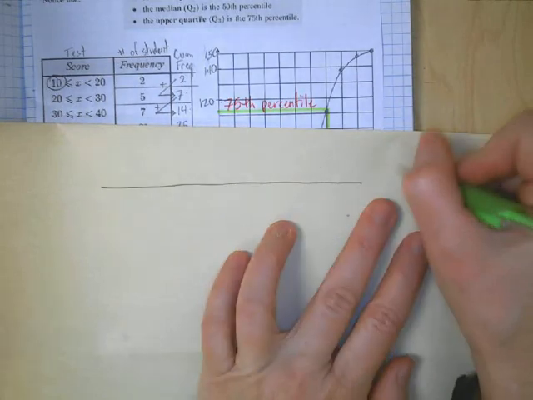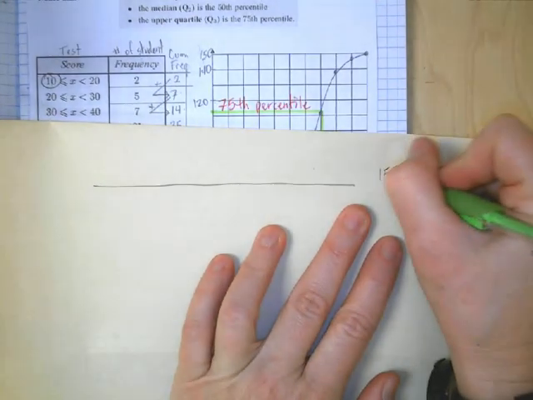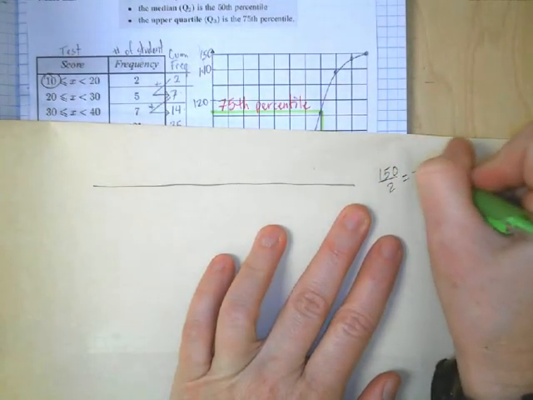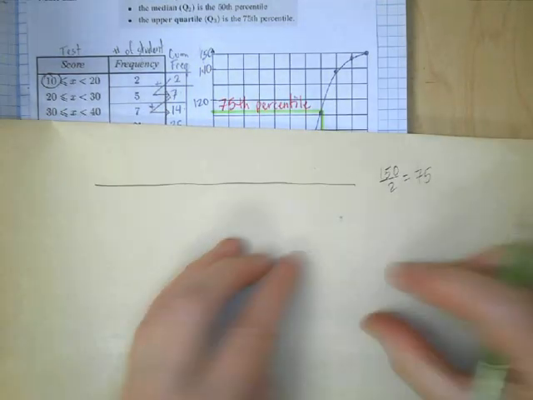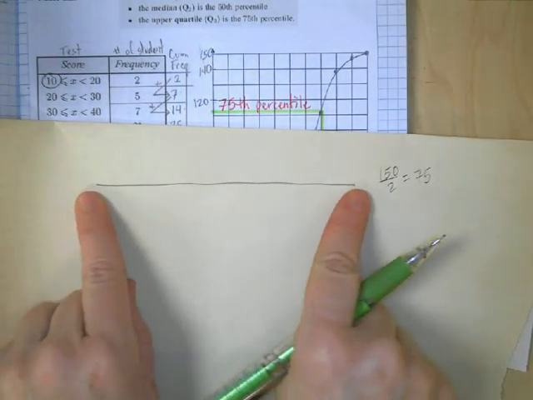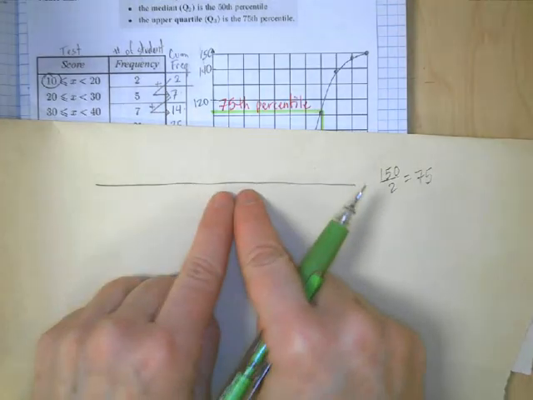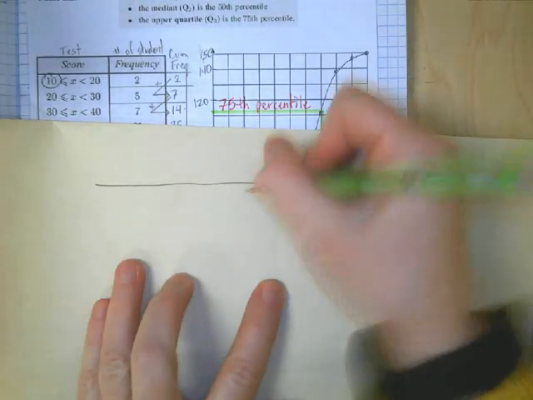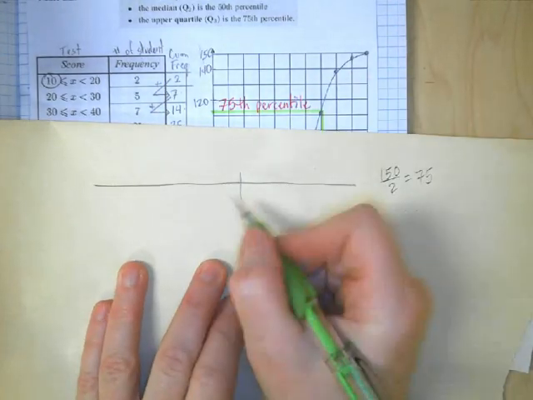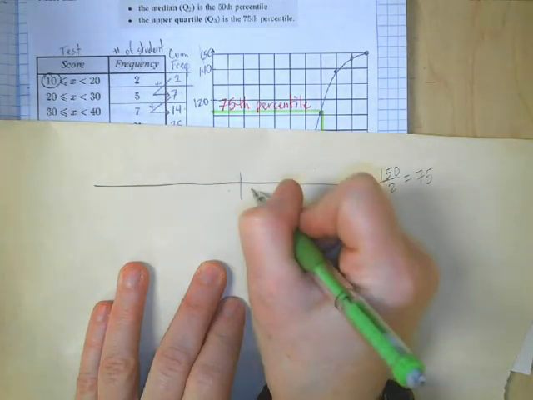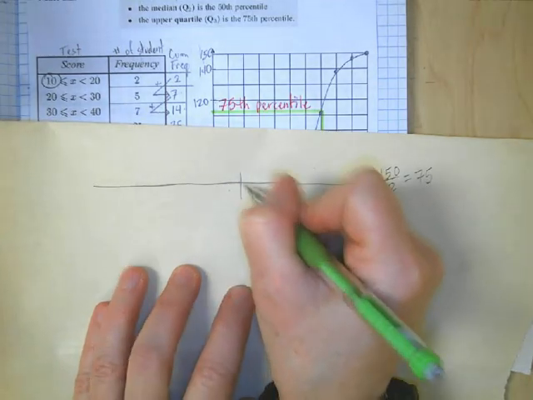Well, I have 150 students, and I'm going to divide that by 2, and that gives me 75. So that means I have 75 students. If I count in from both sides, I'm going to count in 75 until I meet in the middle. That means there's nobody in the middle. So right here, I have the 75th student here and the 76th student here. So it's actually in between.